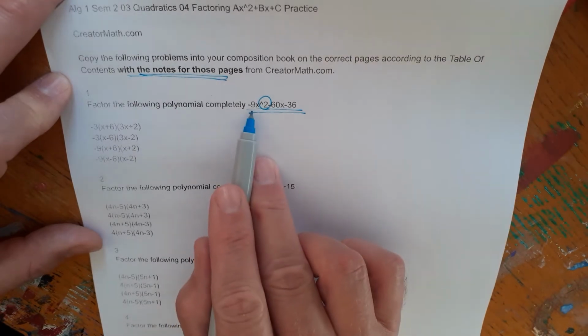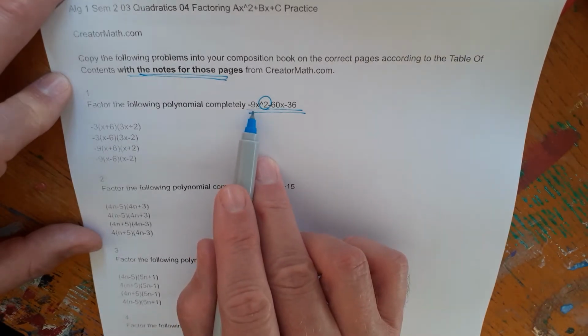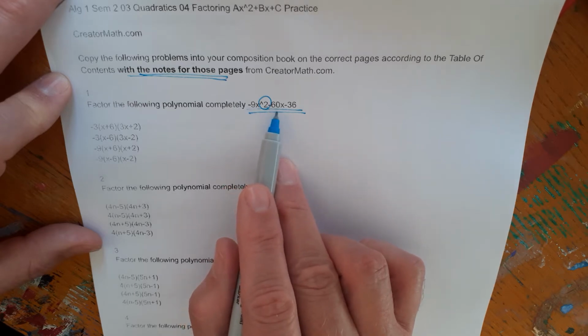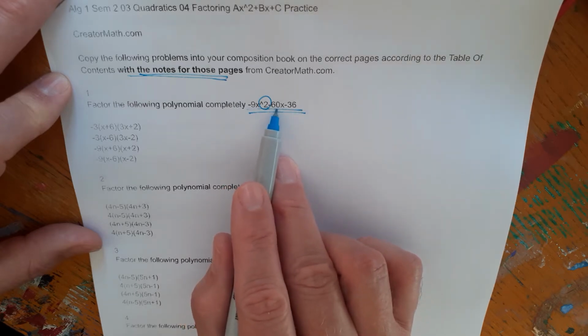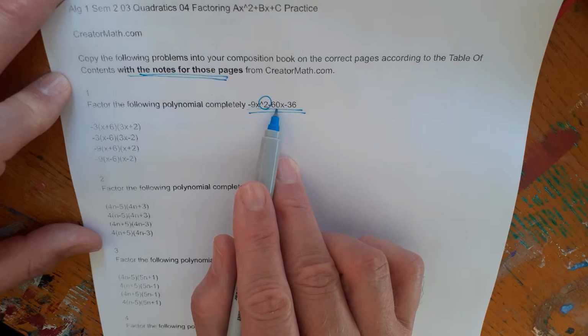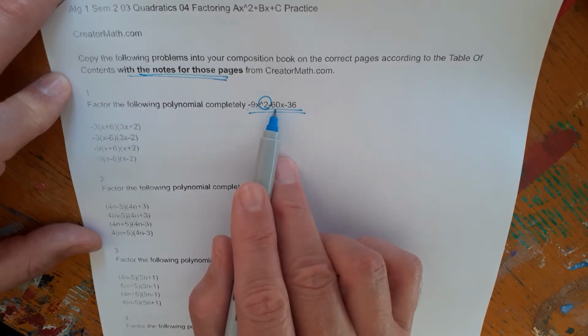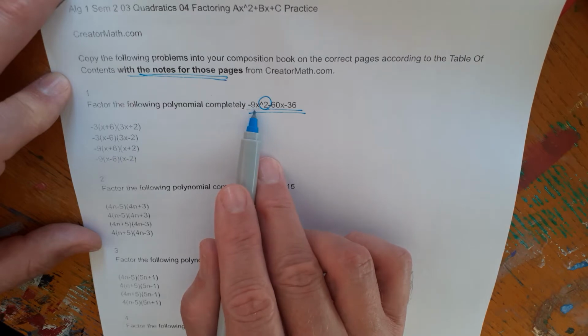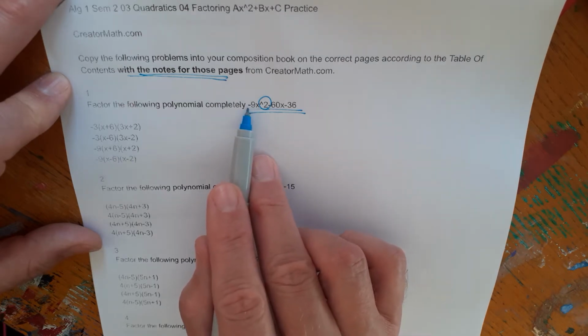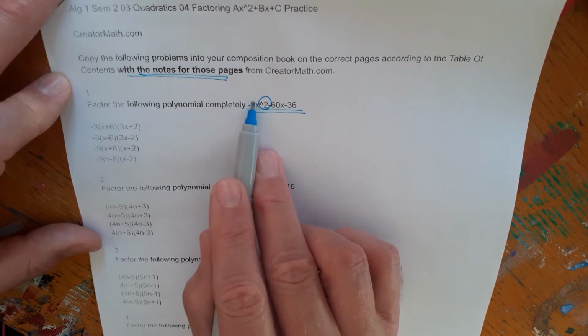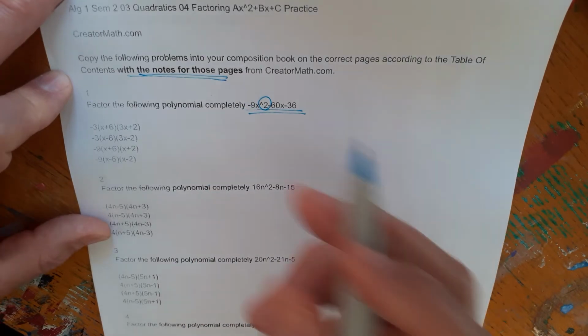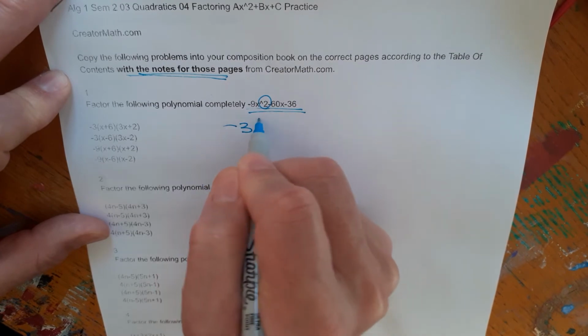So starting with this one, I don't know if we can see, but it does look like there is possibly a 9 buried in here, right? But does 9 divide by 60? No, but 3 does. 3 divides by 36, 3 divides by 60, and 3 divides by 9. So if I pull out, now looking at the negatives too, I don't like a negative lead term, so if I can get rid of that, I'm going to try to. I'm going to pull a negative 3 out of each of these terms.